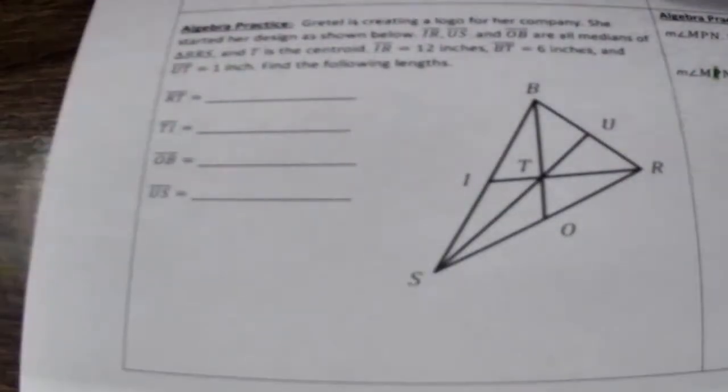Okay, last problem we're doing in this video. It says Gretel is creating a logo for her company. She started her design as shown below. IR, US, and OB are all medians of the triangle BRS, and T is the centroid. IR is 12, BT is 6, and UT is 1 inch.